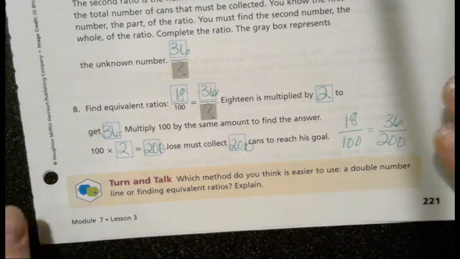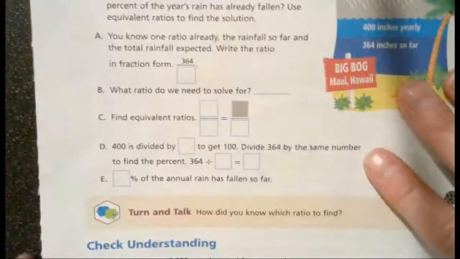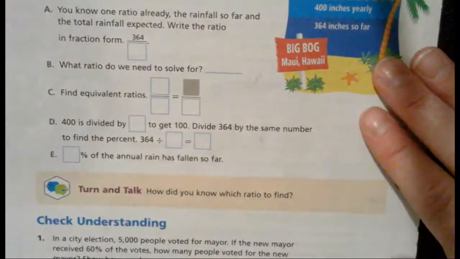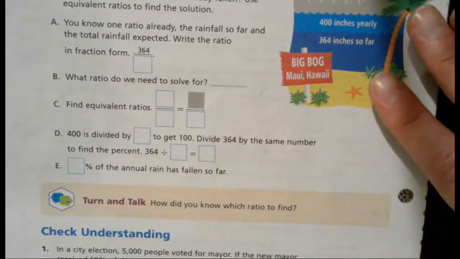Alright, let's turn our paper over to page 222. Ooh, we get to pretend like we're going to Hawaii for a minute, which sounds glorious, seeing how everything is so cold and yuck here.